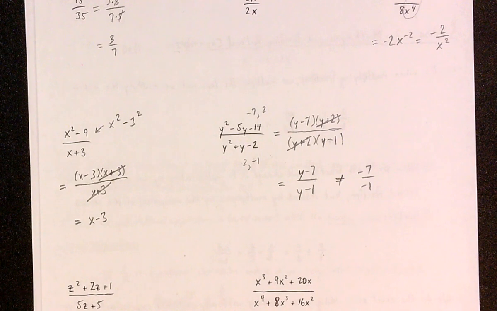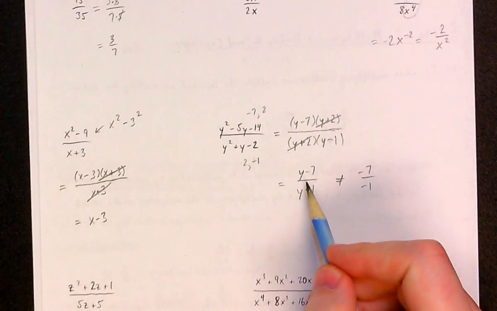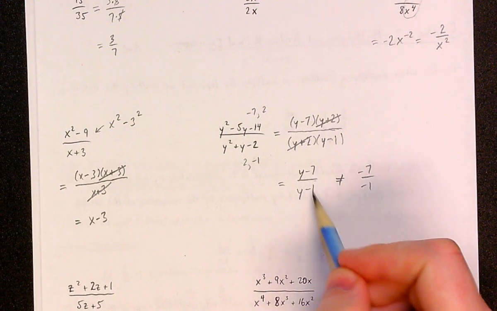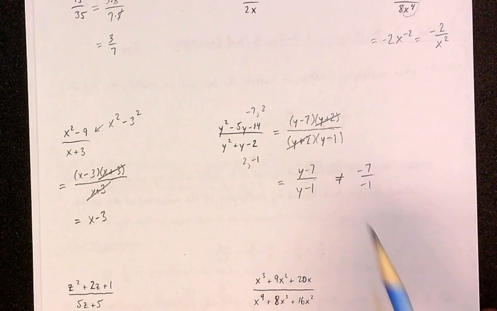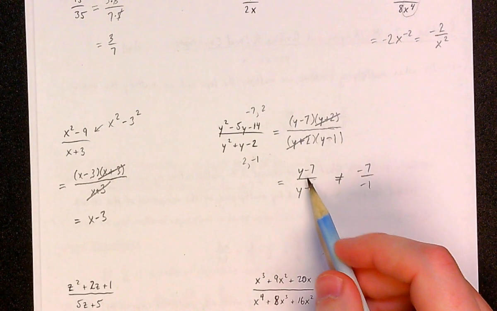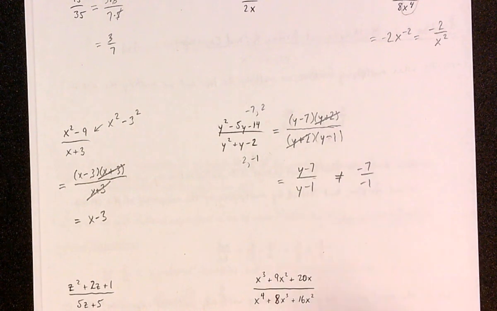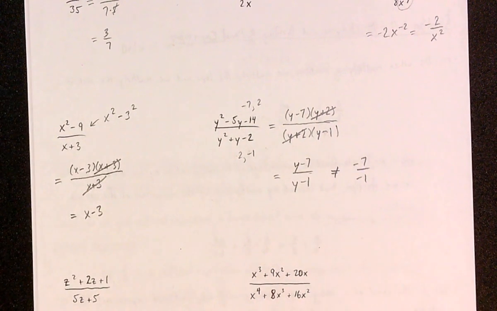You cannot do that because we have something else tied onto it. Because we are adding or subtracting something to or from those y's, we have to leave these as one whole thing.